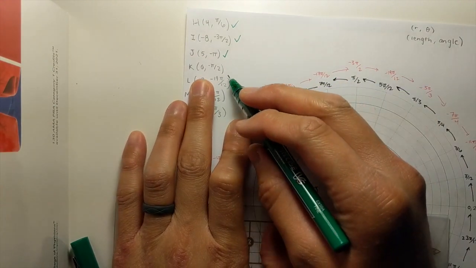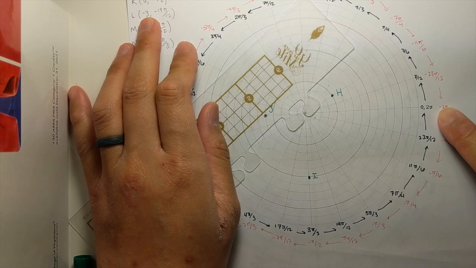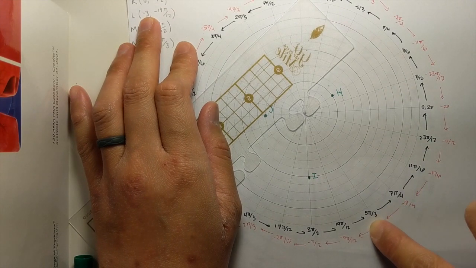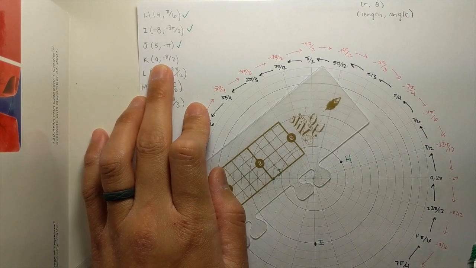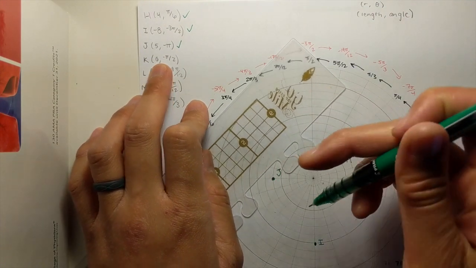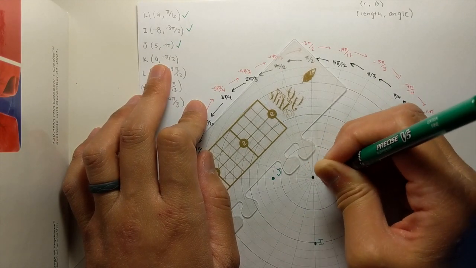So this one, negative pi over 2, which is negative 90 degrees. So going down because it's a negative, and looking at the red, here's negative pi over 2. And it says to go 0. So just right at the center. And that is K.